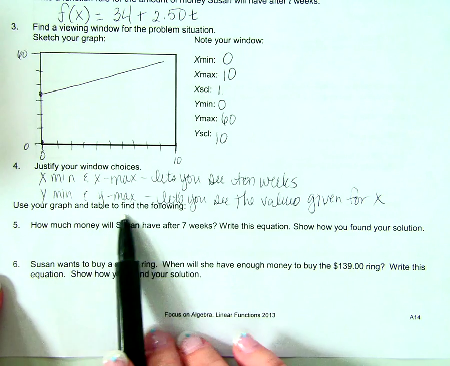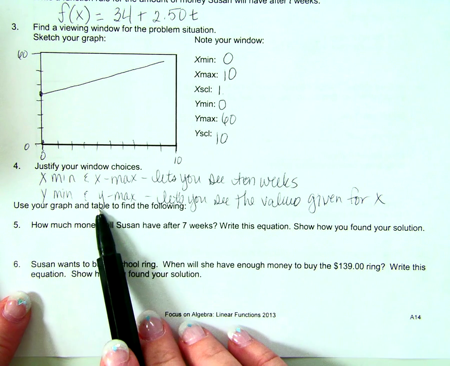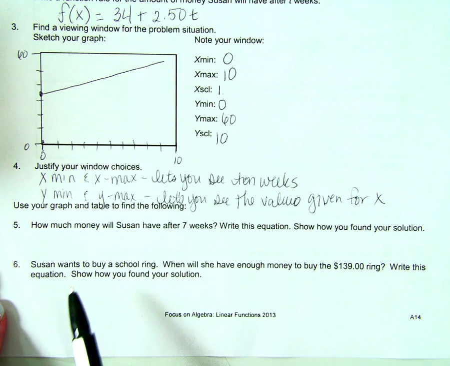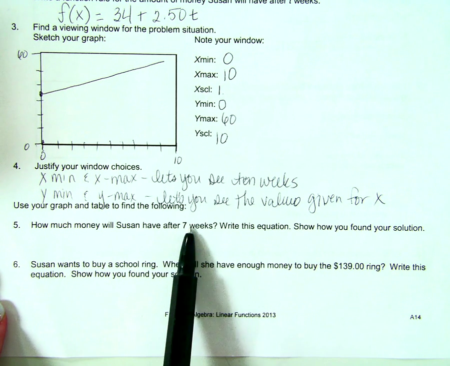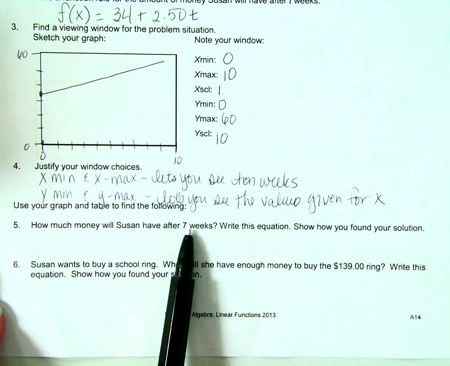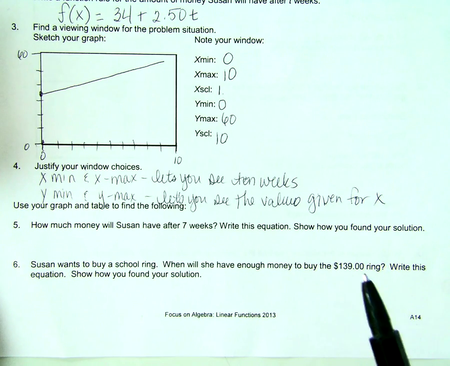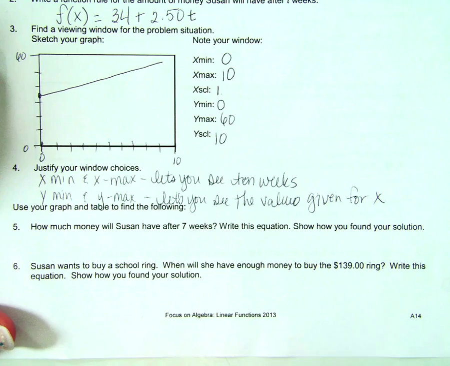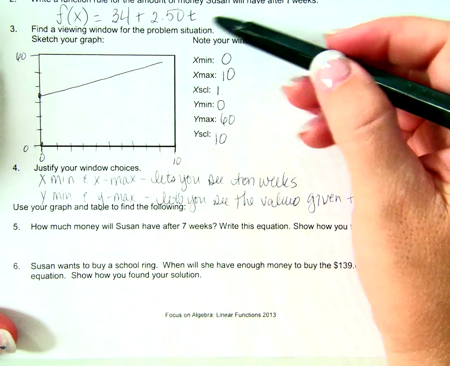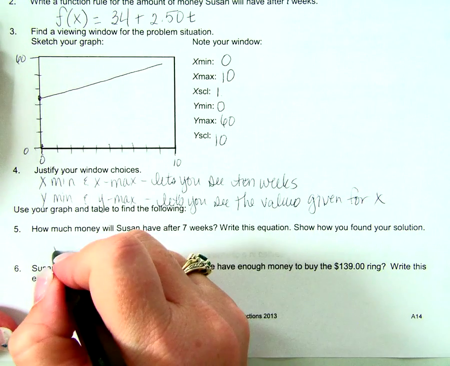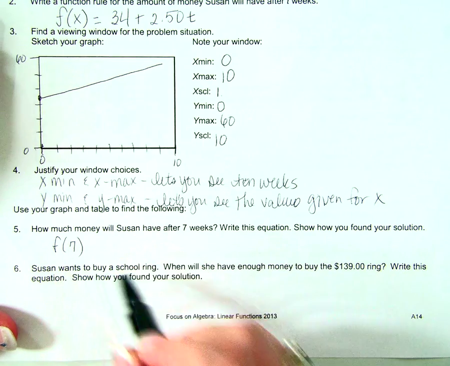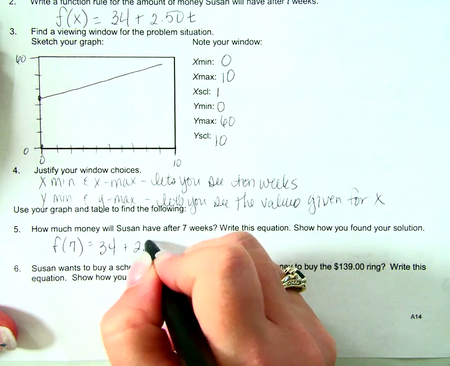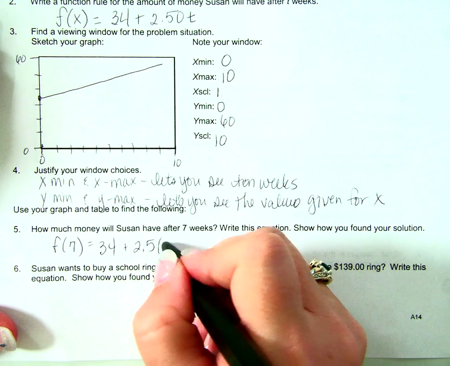Now, use your graph and the table to find the following. Again, we don't have our calculator, so we may not be using the table, but I'll show you what we mean in a second. How much money will Susan have after 7 weeks? Do we have anything we can use? Our equation, right? Or our other paper from yesterday. But just for argument's sake, let's put it into our function rule. F of 7, because that's what our week is, is 34 plus 2.5 times 7.